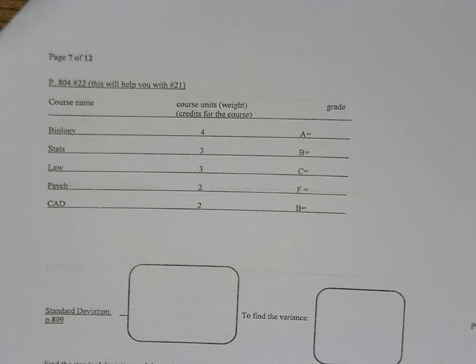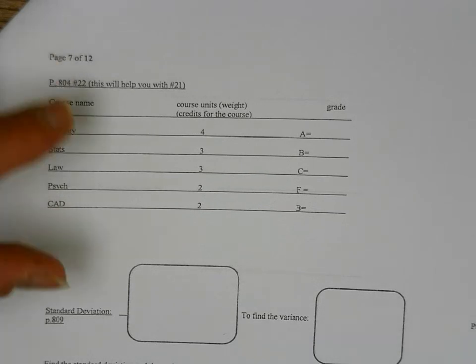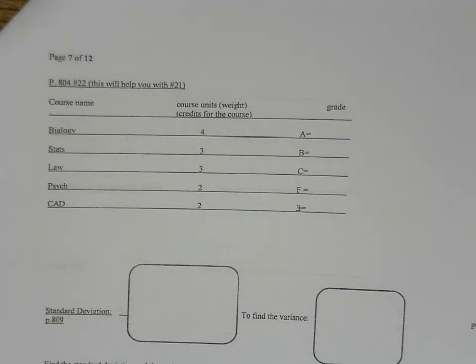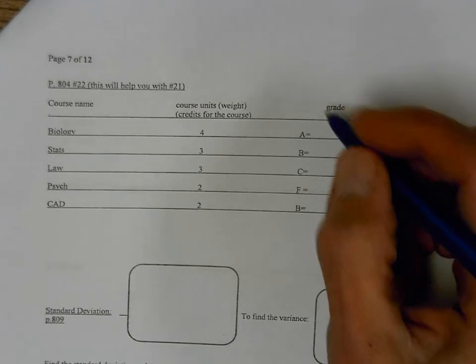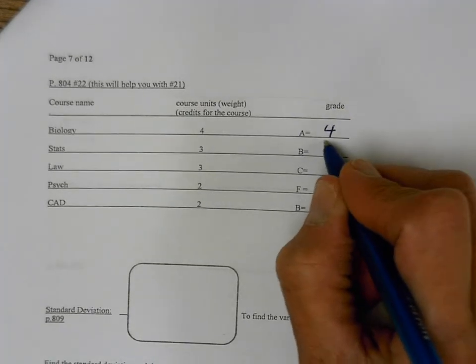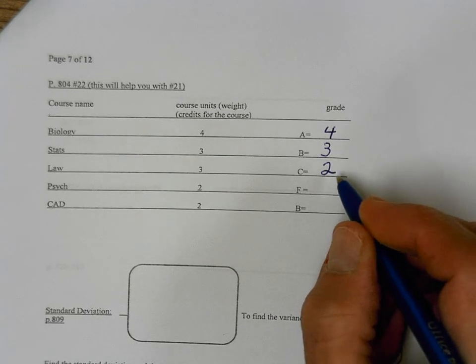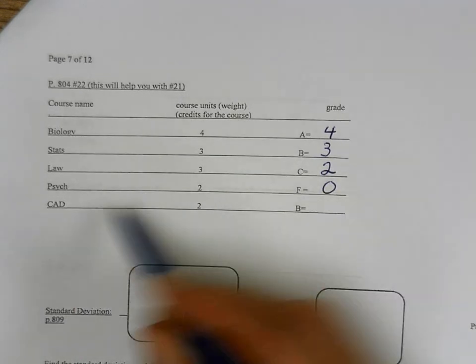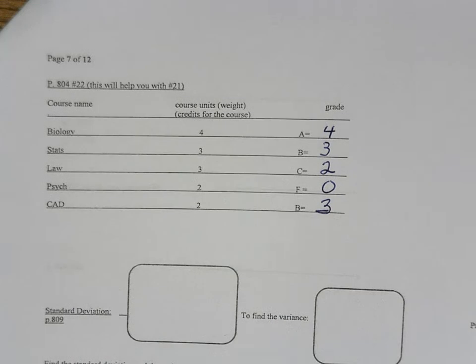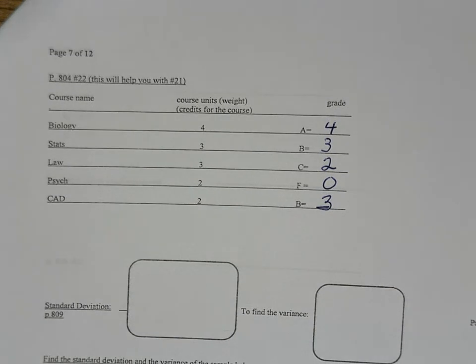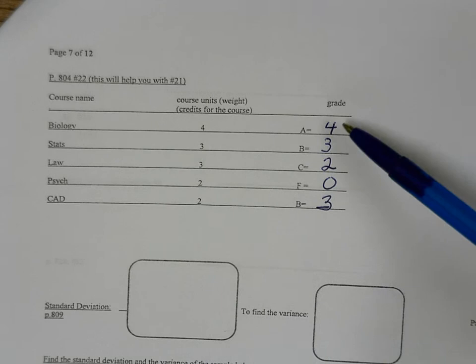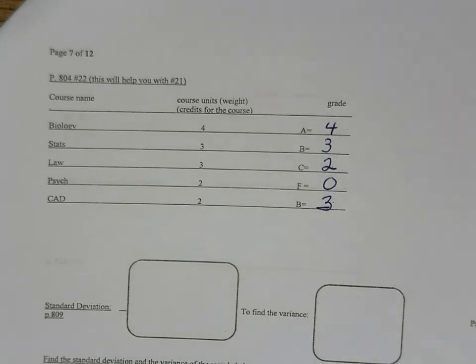Now, I like to do charts sometimes for problems, so I made a chart for this problem. If you hate charts, then don't use a chart. Do something else, okay? I'm just trying to show you one way of being successful on this problem. Okay, now first of all, the author said that an A was worth 4 points, a B was worth 3 points, a C was 2, an F was 0, and then this person for their CAD class got a 3. So looking at the chart that they gave you, I'm just writing down the values here of the weights, okay?